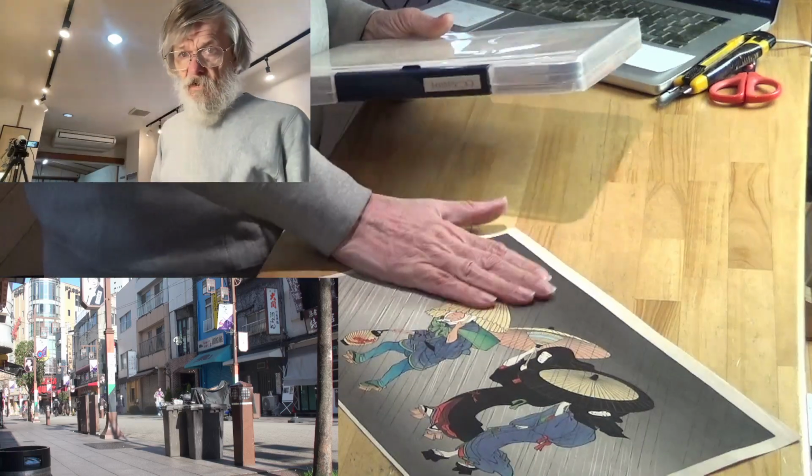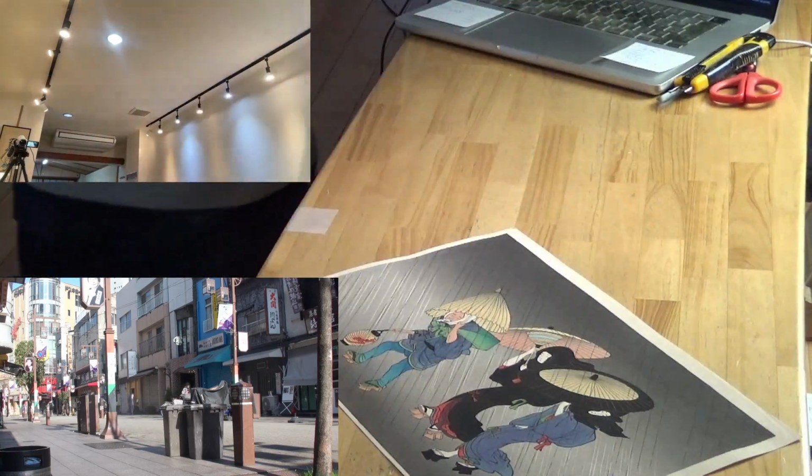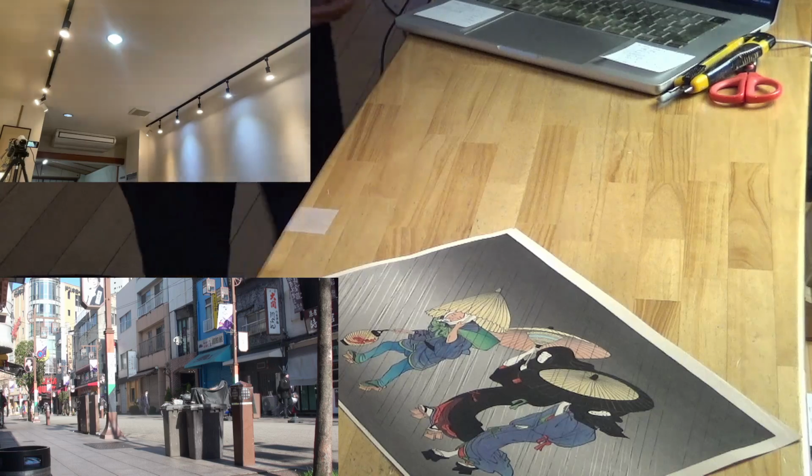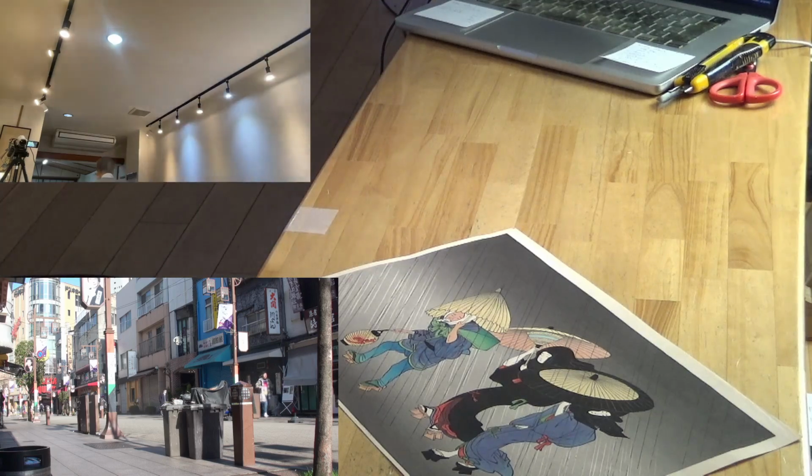This copy is not going in the store, this copy is staying in my collection. Sorry about that. Well, no apologies necessary.